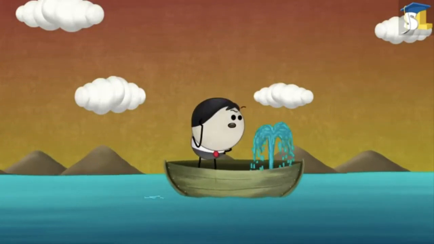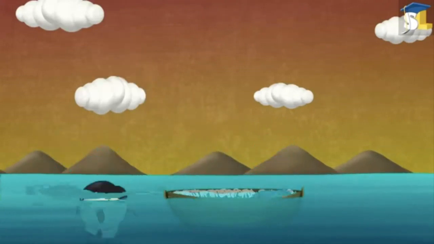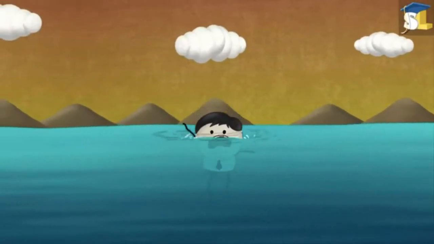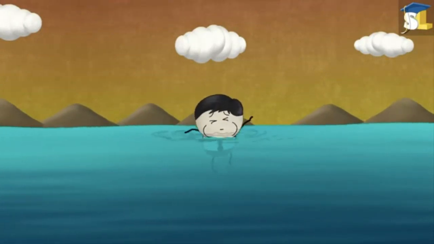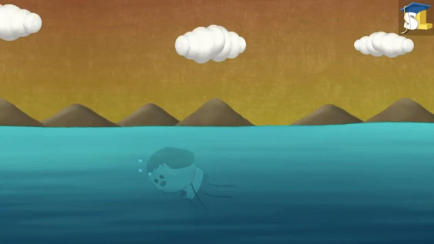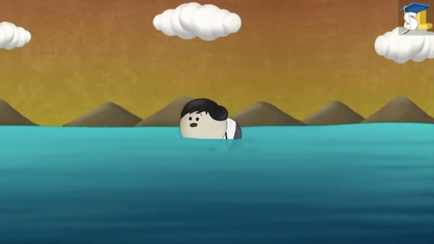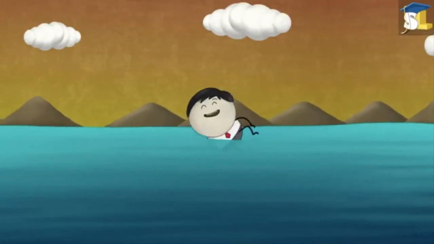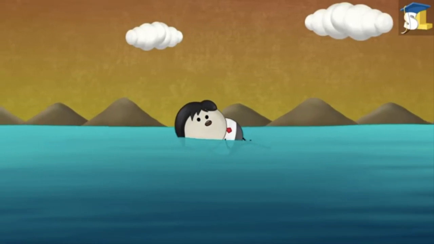This will help you to move forward towards the shore. No, you are not pushing the water backward. See, you are moving forward towards the shore. Do you know why you were able to move forward by pushing the water backward?